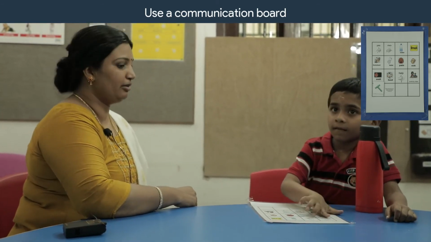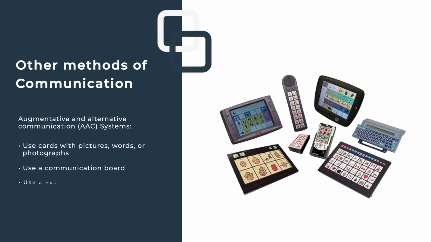Finished. Okay, good. We can use choice board, that is a visual representation of activities or items that are available that the child can choose from. This will help the child to encourage communication, provide a visual representation of what all activities are available, and also encourage independent decision making throughout the day.